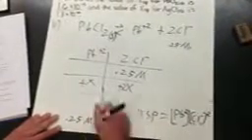So we have 0.25 squared times x equals 1.6 times 10 to the negative fifth. Now, if you take the 1.6 times 10 to the negative fifth and divide it by 0.25 squared, x ends up being 2.56 times 10 to the negative fourth.